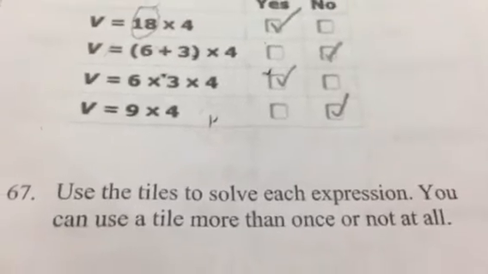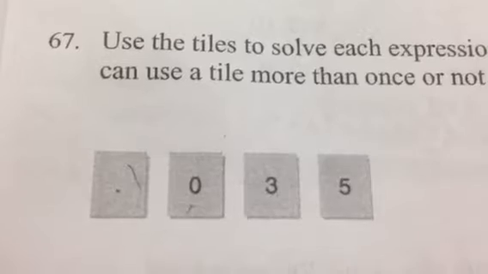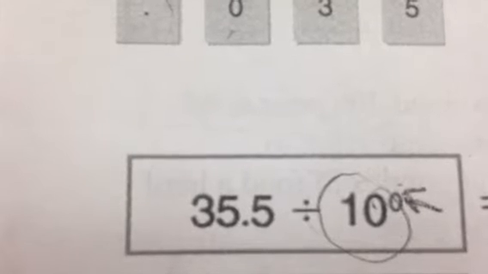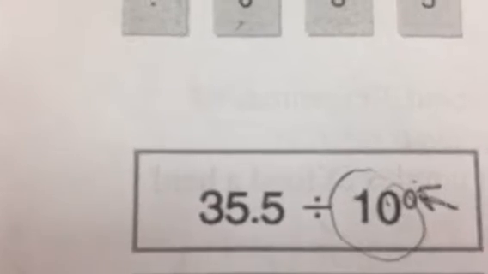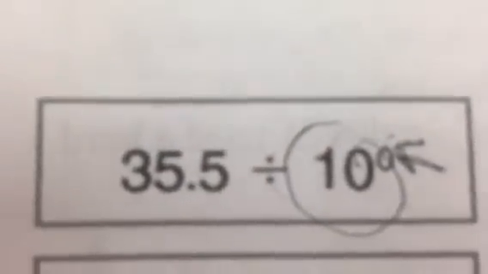So I'm using the tiles to solve the expression, and those number tiles are just to simulate if you had a drag and drop, so don't get distracted by them. Okay, the first one says 35 and 5/10 divided by 10 to the power of 0, which is the same thing as saying dividing by 10, 0 times. Which means if I'm dividing by 10, 0 times, I'm not moving my decimal at all. So my answer should be 35 and 5/10. It should not have changed, again, power of 0.